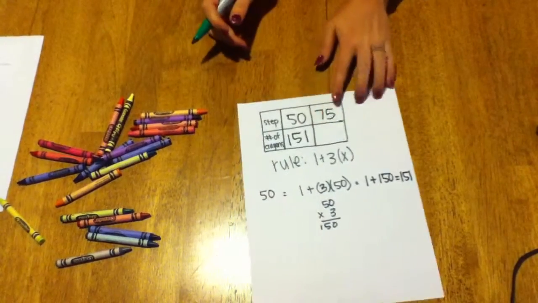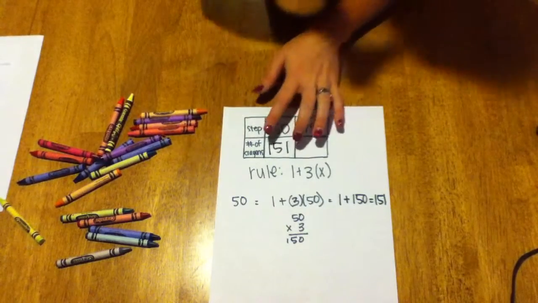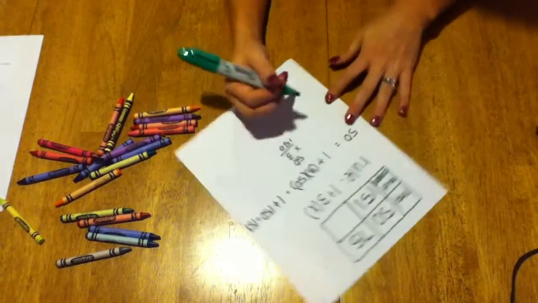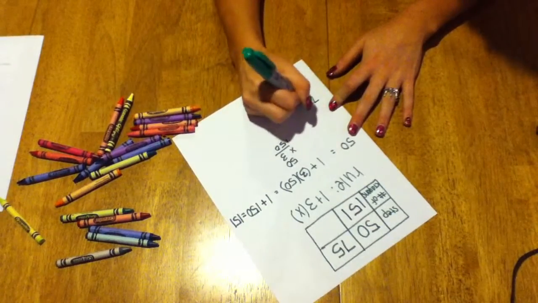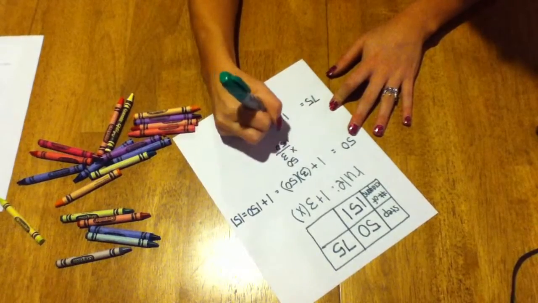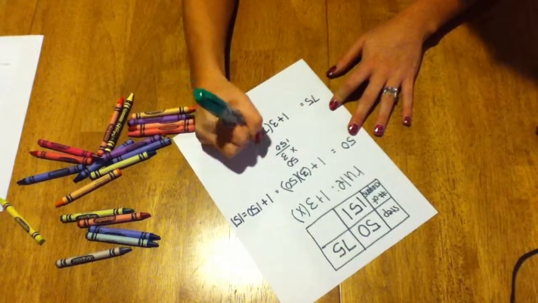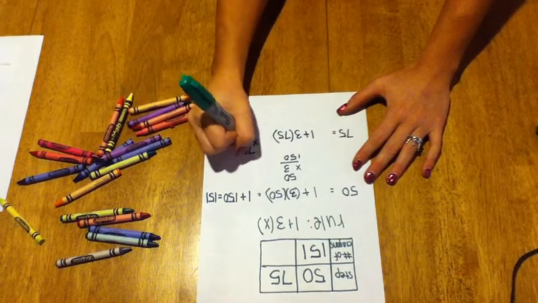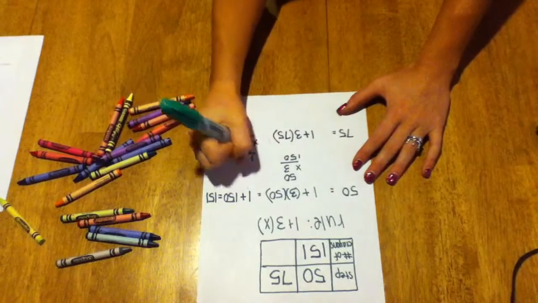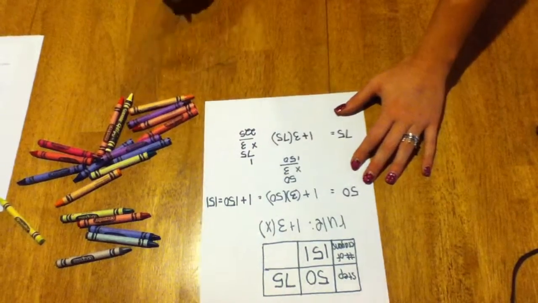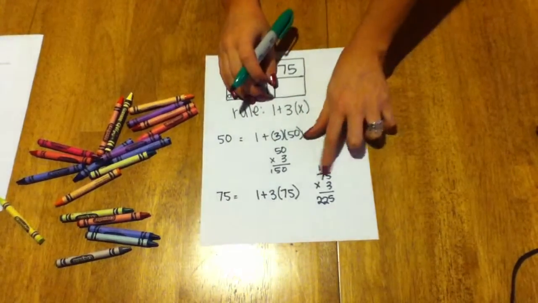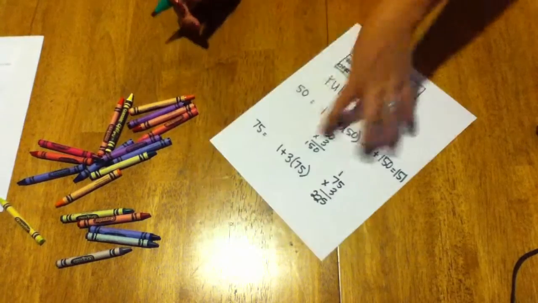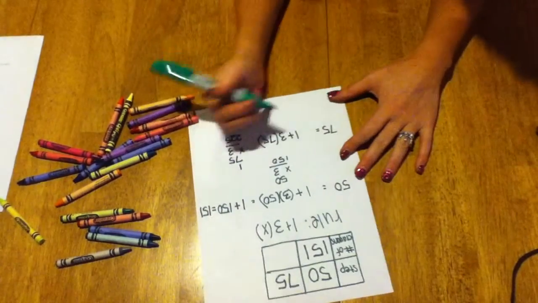So now we're going to try to find the 75th term using the same rule, 1 plus 3 times x. So for the 75th, we're going to do 1 plus 3 times 75. So 75 times 3 is 225. So 75 times 3 equals 225. But now you still have to add 1. So your problem will look like this.